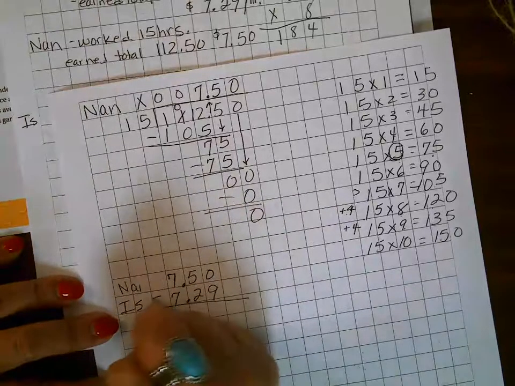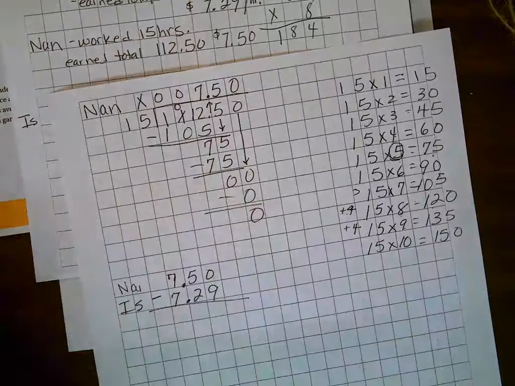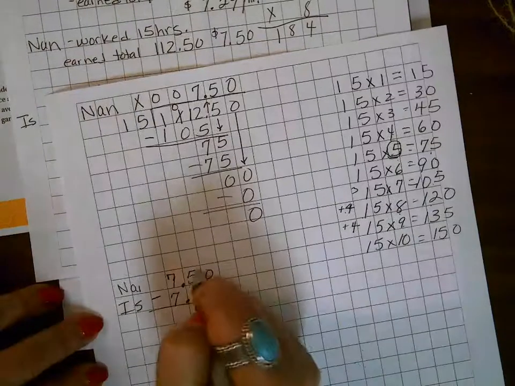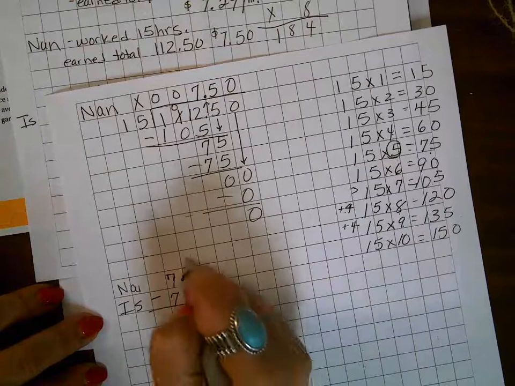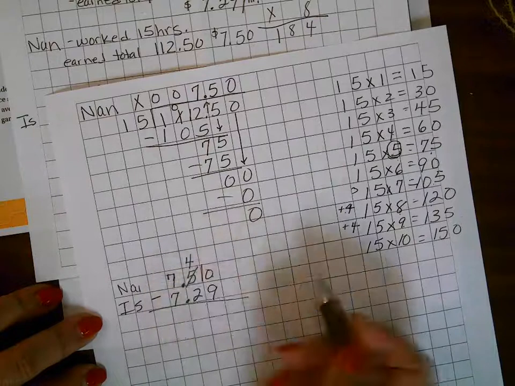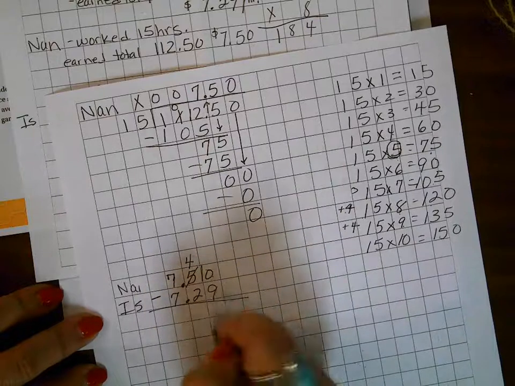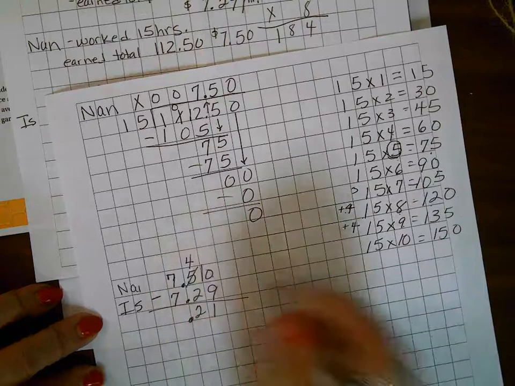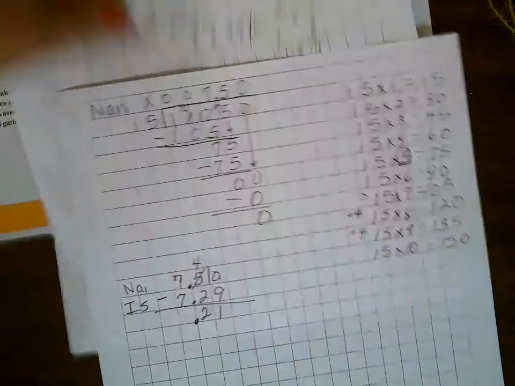I'm going to need to regroup. And my difference, remember, when I'm comparing two numbers and I need to find out what that difference is, it's going to be subtraction. So I'm going to regroup my 5. This becomes a 4. Bring it to my 10, over to the ones place. Now it's 10 minus 9 equals 1. 4 minus 2 equals 2. Bring down my decimal. So the difference is 21 cents. And the answer is D.